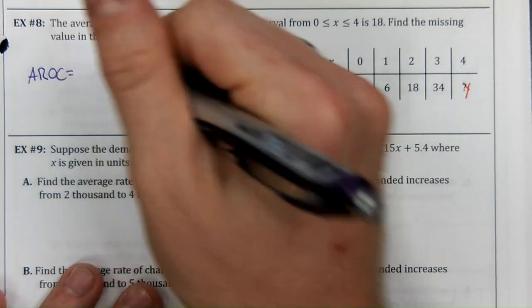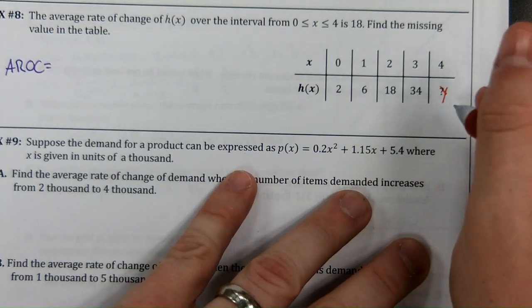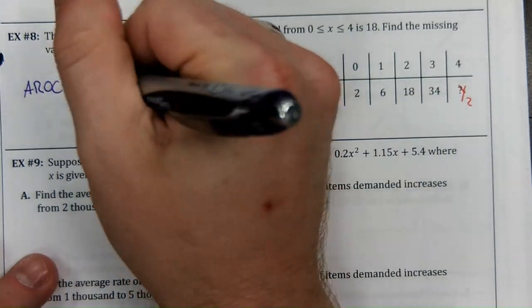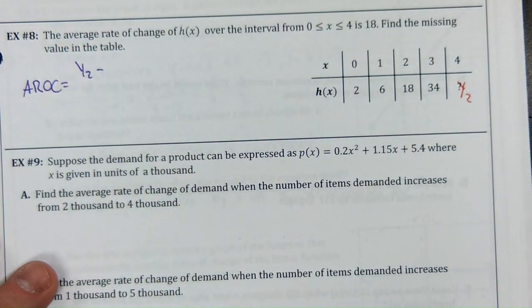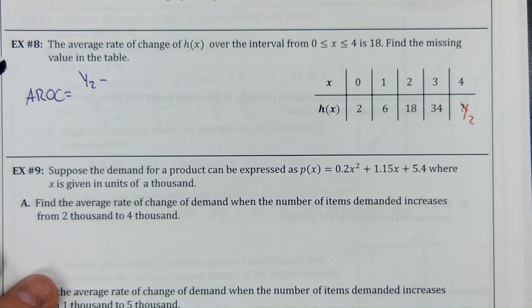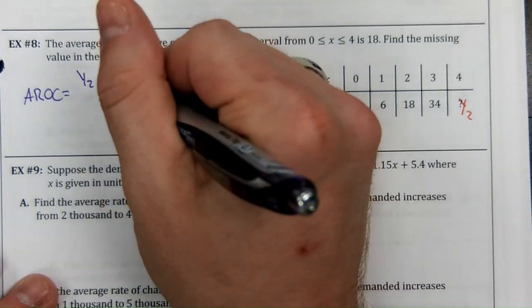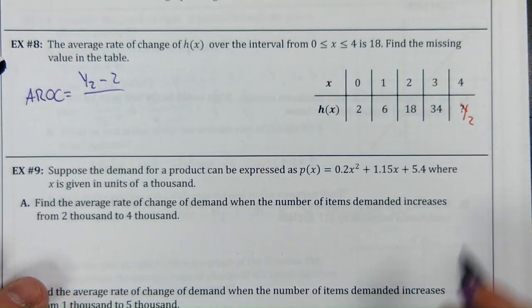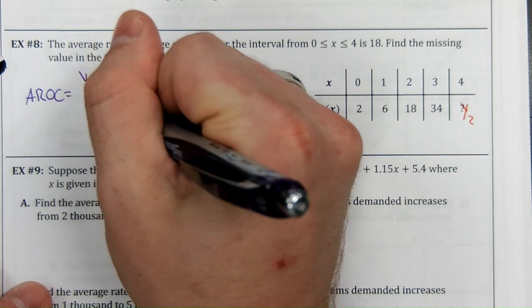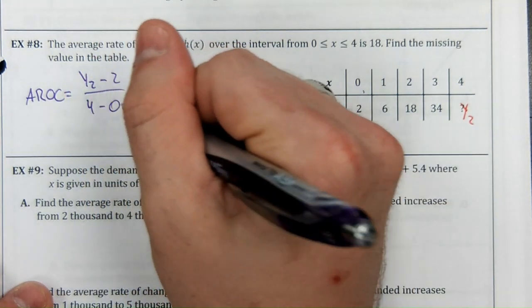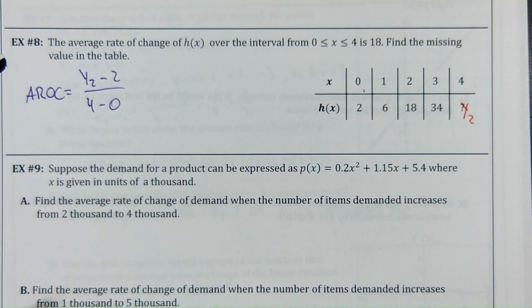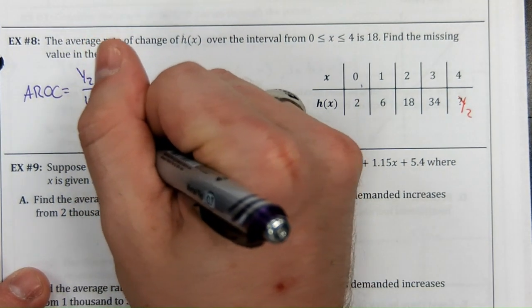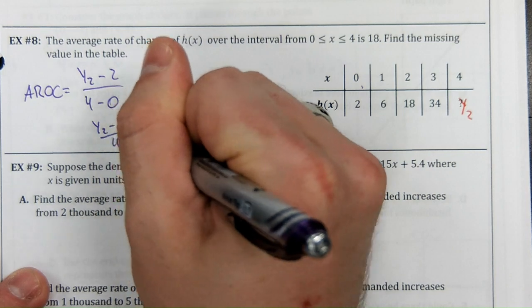So y2, and actually this will be y2 minus y1, which is 2, over x2, which is 4, minus x1, which is 0. That's all we're being asked to do. But we know that equals 18. So y2 minus 2 over 4 is 18.